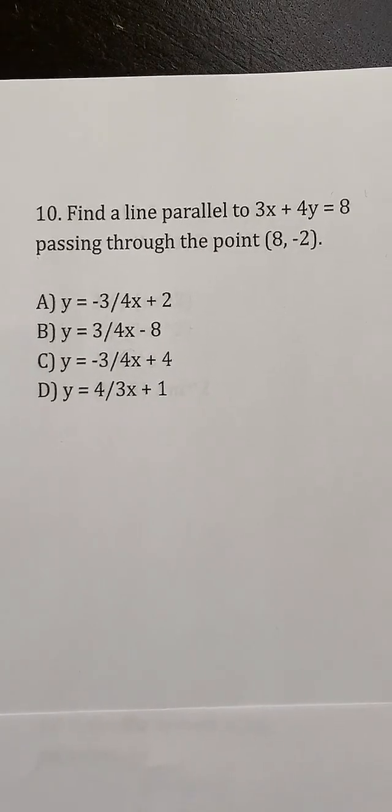So the first question we have today: find a line parallel to 3x + 4y = 8, passing through the point (8, -2). Is it A, y = -3/4 x + 2, B, y = 3/4 x - 8, C, y = -3/4 x + 4, or D, y = 4/3 x + 1?